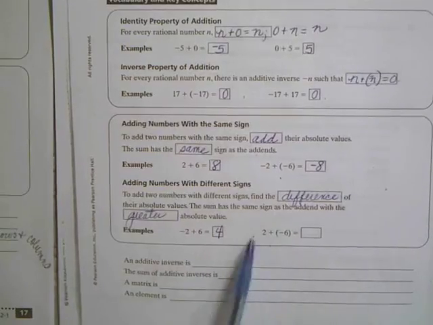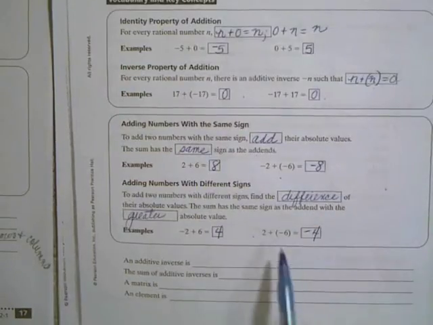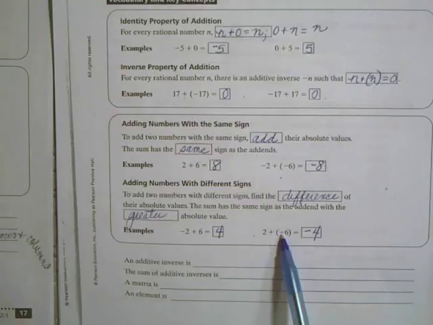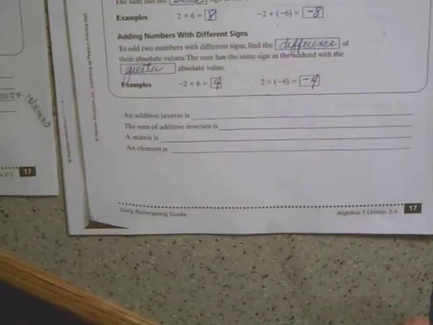Here again, we think 6 minus 2 is 4. This time our answer is negative 4 because when I look here, the negative 6 has the greater absolute value, so its sign is negative and it goes to the sum.